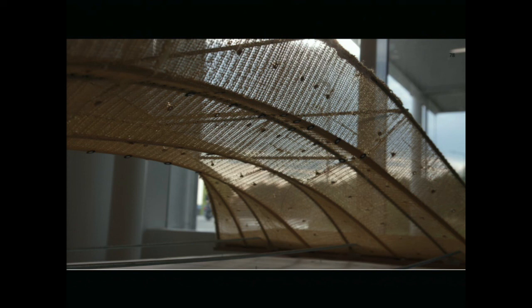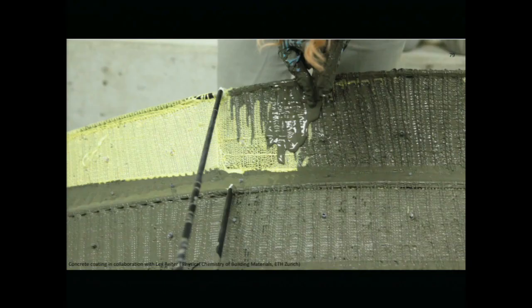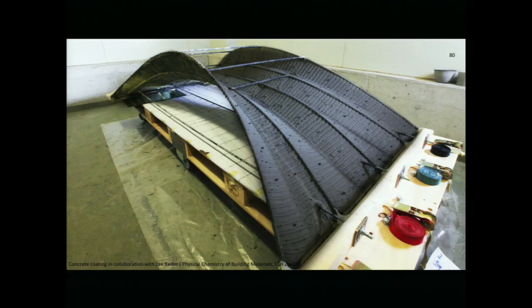This textile, using the bending active elements and cables, is then shaped into the geometry that we wanted. The same process of applying a cement paste coating is used in order to give the geometry its first thin rigidity, which is just enough for it to hold the next layer in order to create the formwork.